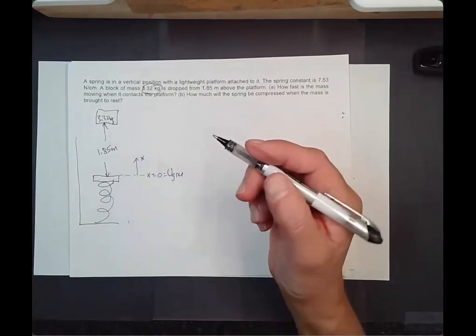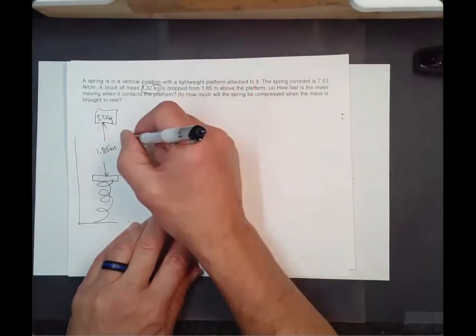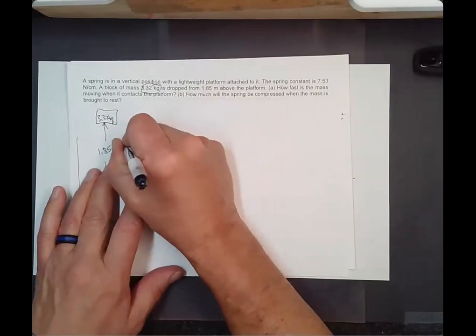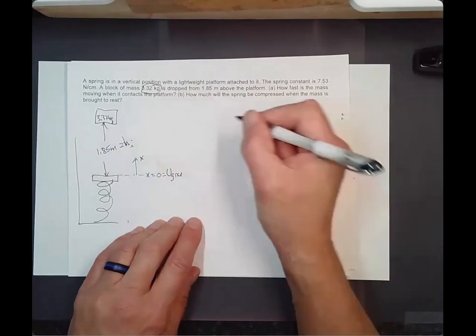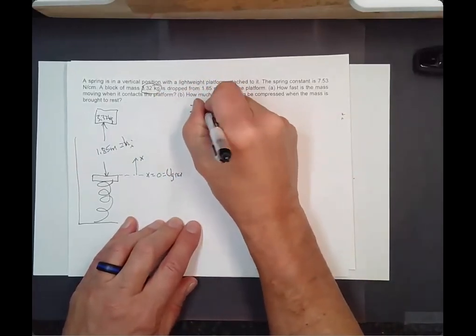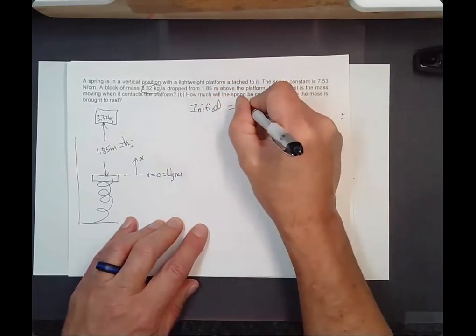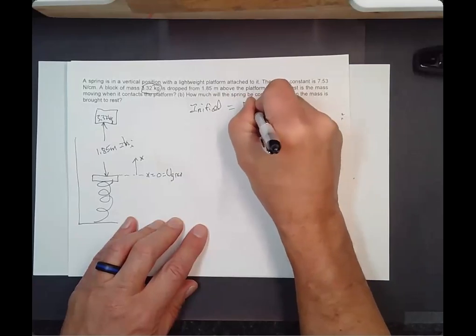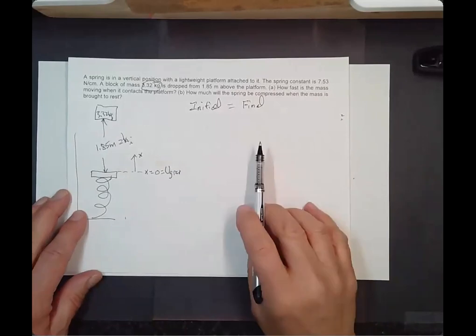Let's see what we get. I'll call this h initial. With energy conservation problems, the initial will equal the final. And initially, all we have is gravitational potential energy.